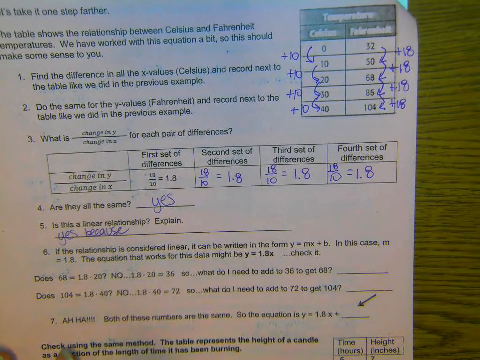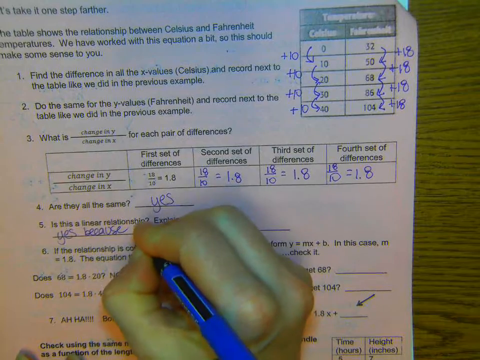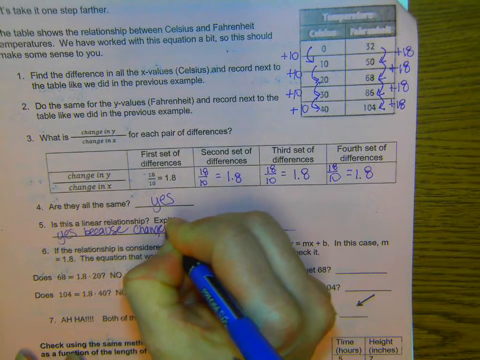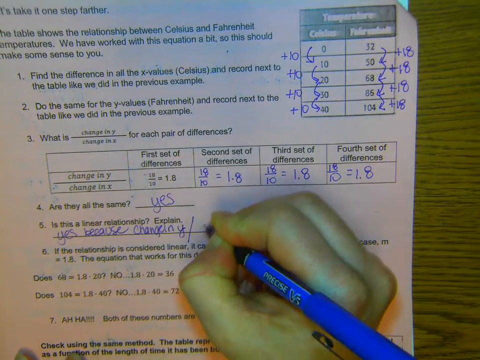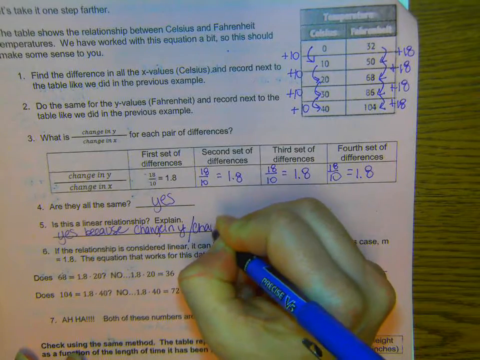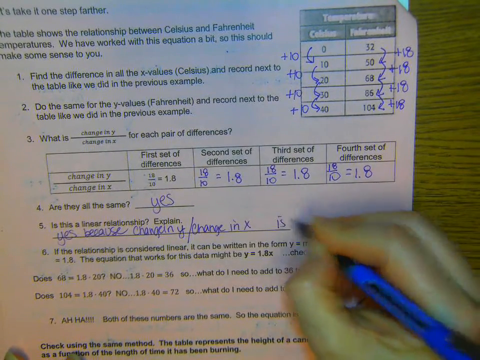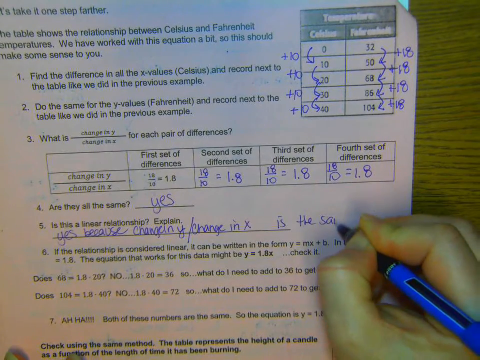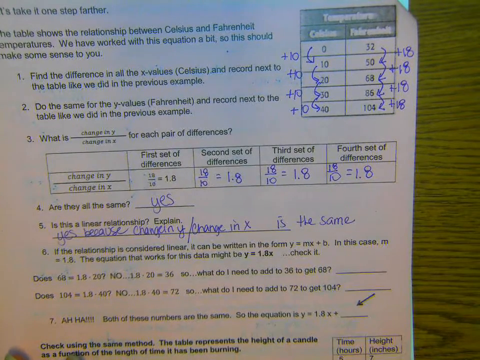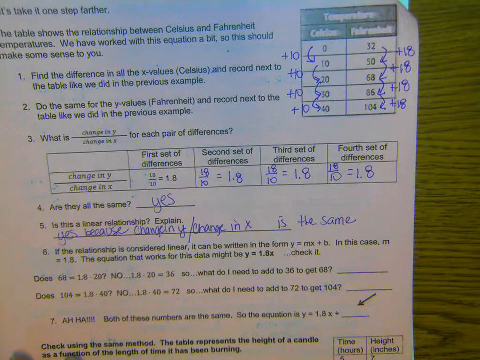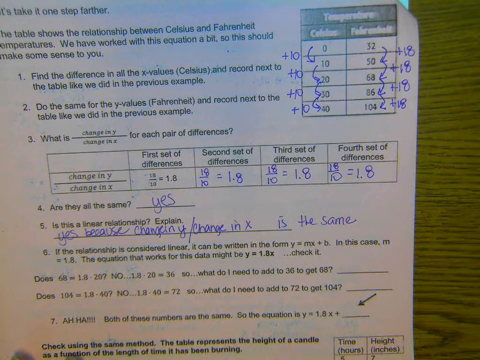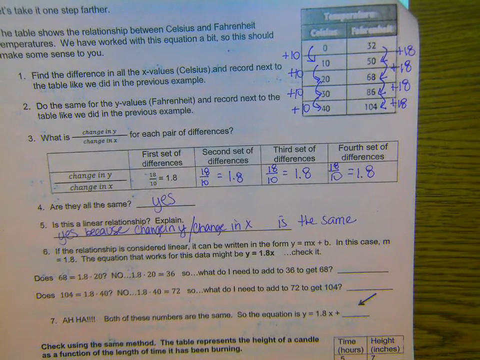Because the change in y divided by change in x is the same. Okay. So 1.8 is called the what? The slope.